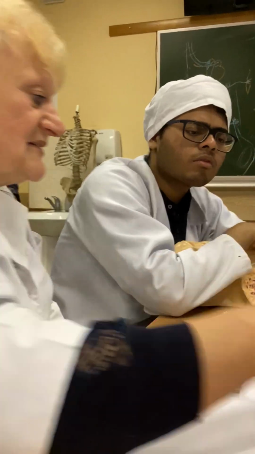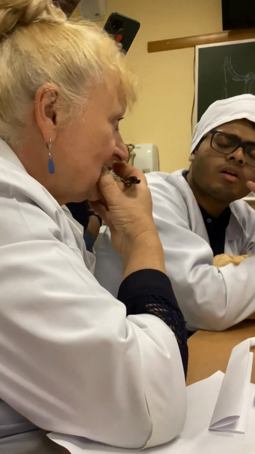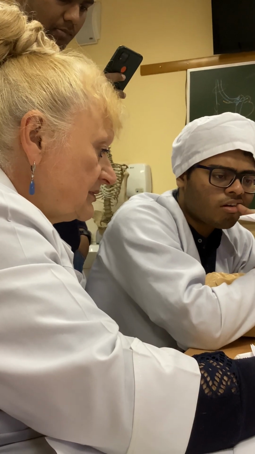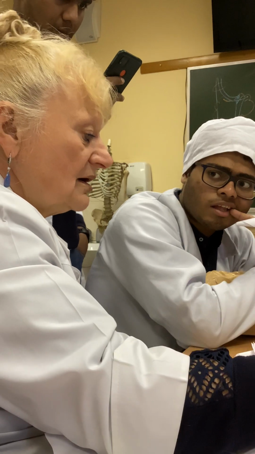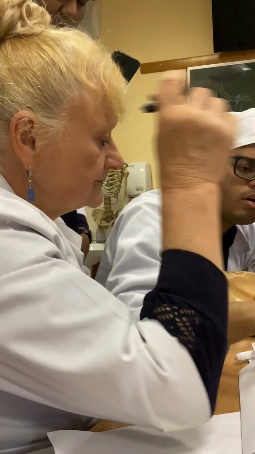Listen to me. This is the equilibrate function. From receptors will begin dendrites, which will come to the ganglion, and after the ganglion, where the bodies are, axons will exit.